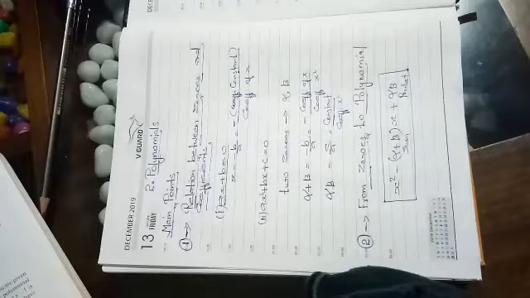Here the sum of the zeros, that is alpha plus beta plus gamma, is equal to minus b by a, and the alternate sum, that is alpha beta plus beta gamma plus gamma alpha, is equal to c by a. Okay. And the product of the zeros, that is alpha beta gamma, is equal to minus d by a. Okay.